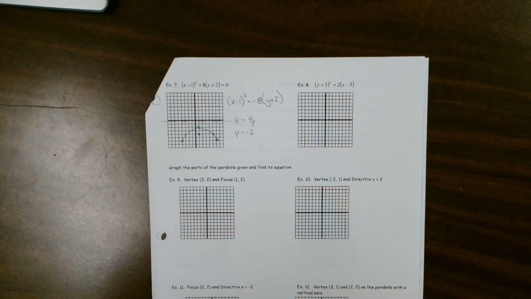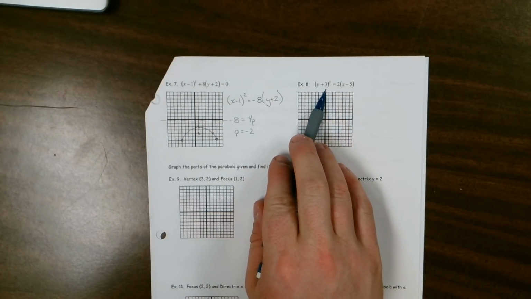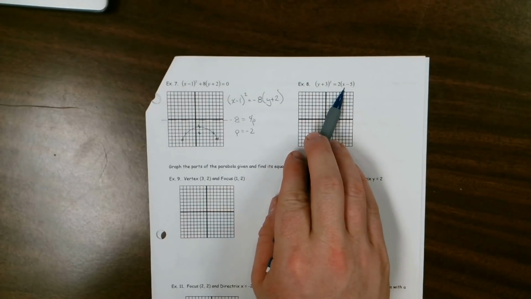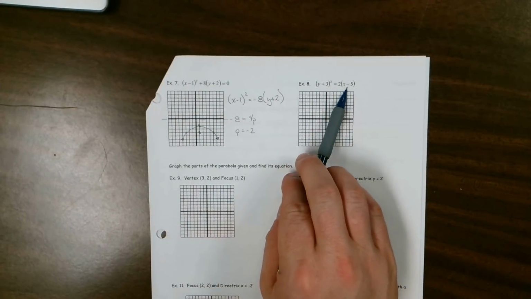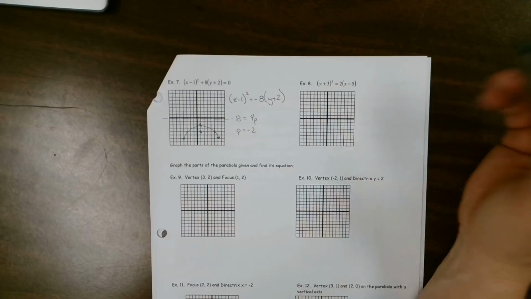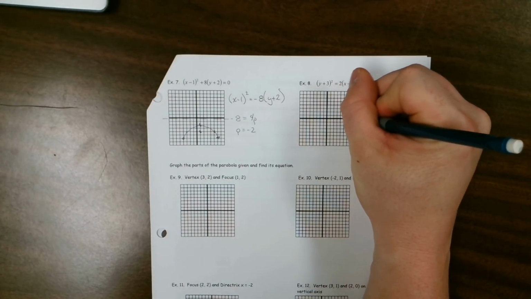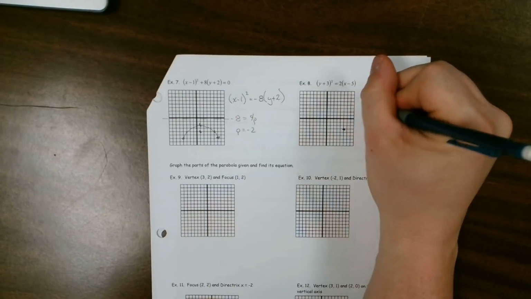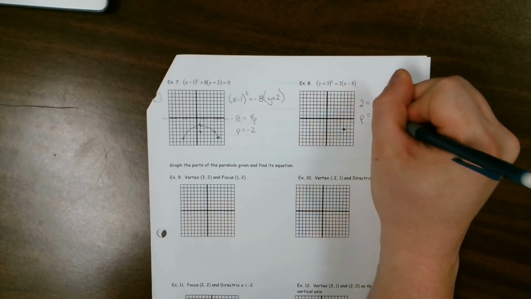Let's keep going. So here we go, another example. Beautiful. Vertical parabola. The y is squared, the x is not. Okay? We know we're going to be working, I'm sorry, I misspoke. The y is squared, the x is not. It's going to be a horizontal parabola. Perfect. Okay, my vertex is going to be right 5, down 3. Two is equal to 4p, so p is equal to 1/2.